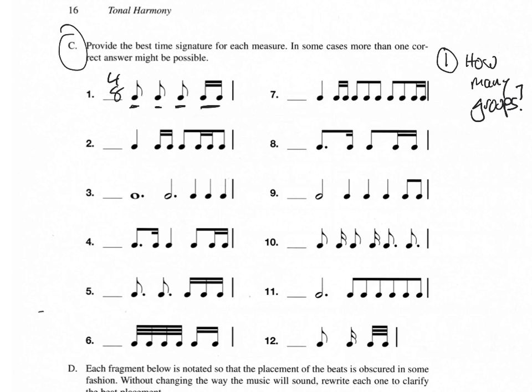Could this be 2/4? Is this a quarter note and is this a quarter note? It is, but that's not how it was grouped. If this was 2/4, it would be like this, but it's not. Okay, let's do number 2 together.